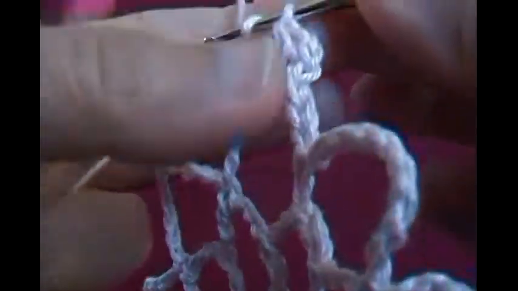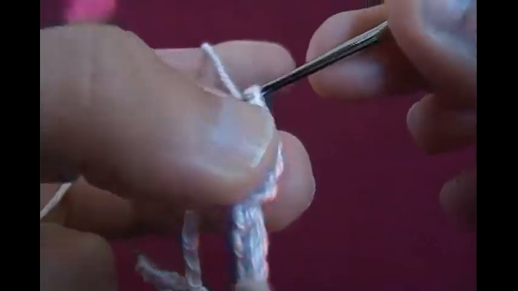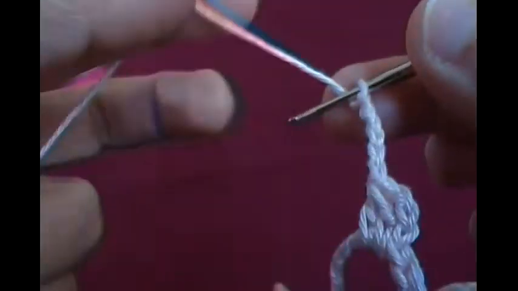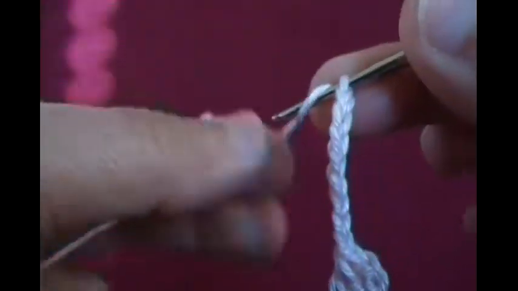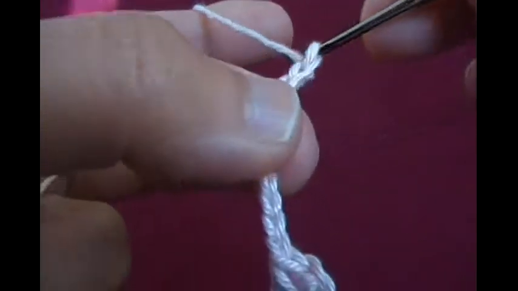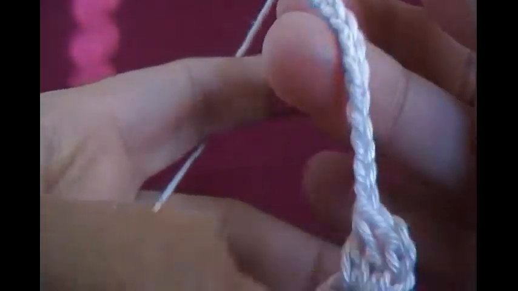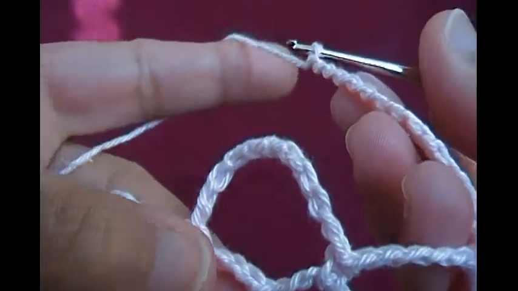After that, make 13 chains. 1, 2, 3, 4, 5, 6, 7, 8, 9, 10, 11, 12, 13. After I made 13 chains, then in the next space, chain space, make a tiny petal again.